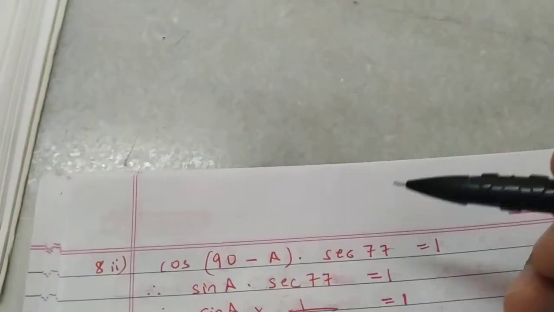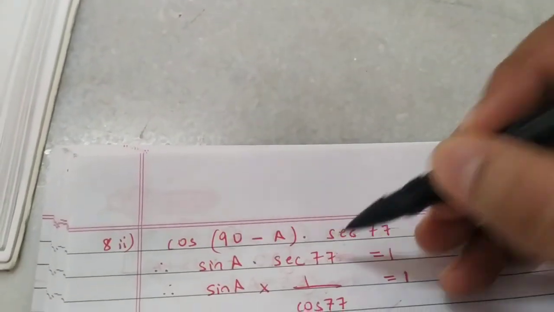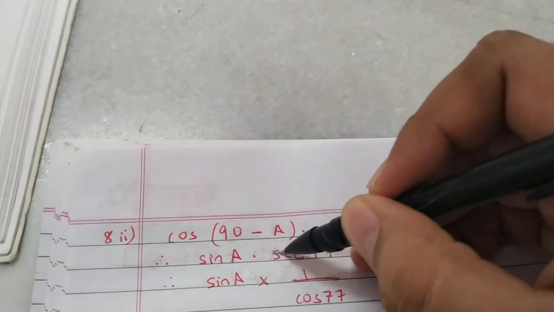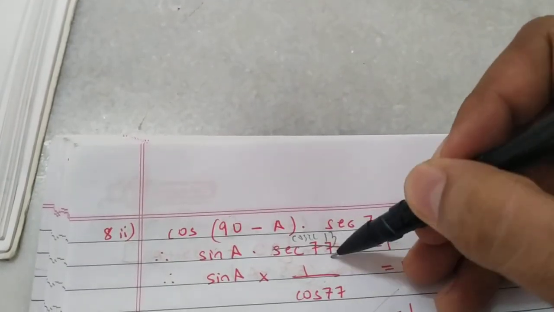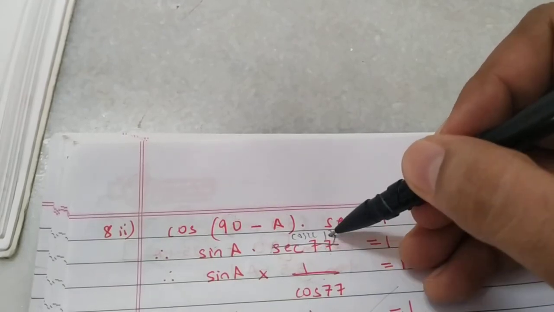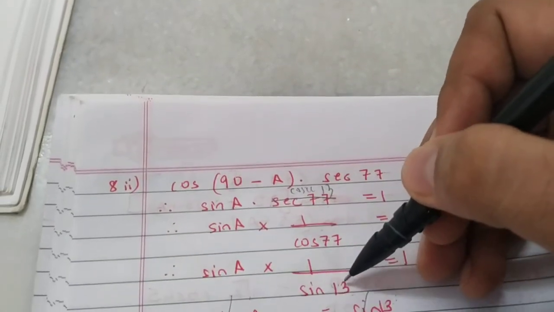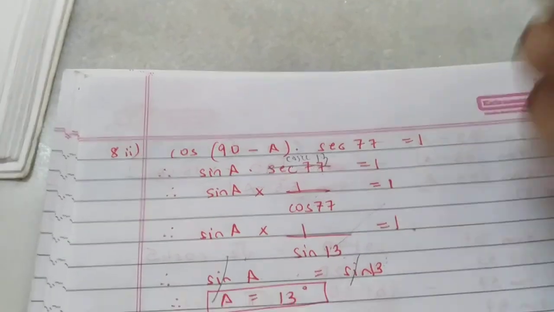Another way would be, instead of sec 77, you write cosec 13, complementary relationship. Cosec 13 becomes 1 upon sin 13, so you reach this step anyway, and the rest of the method remains the same.